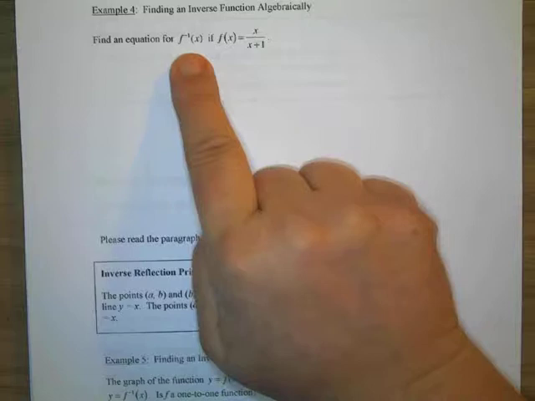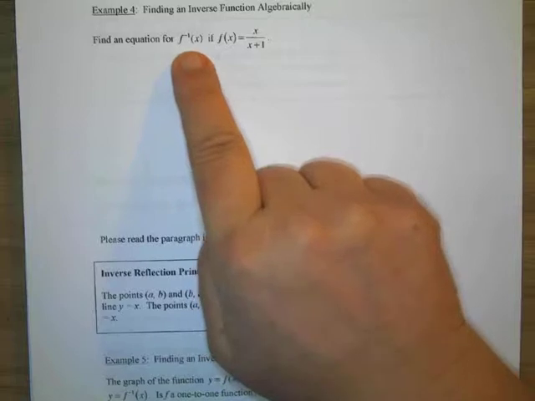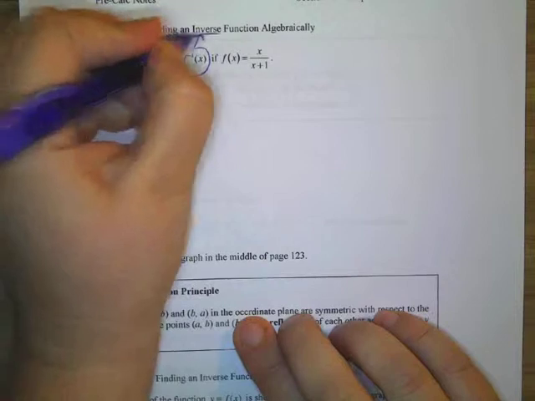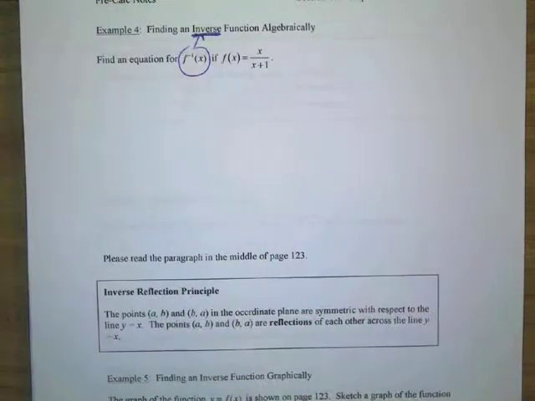Okay. This does not mean 1 over f of x. This means the inverse of f. So this means inverse.